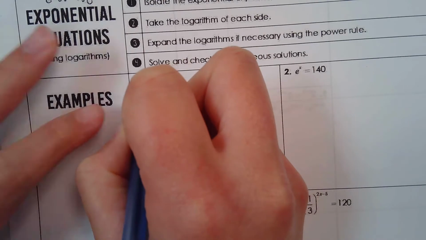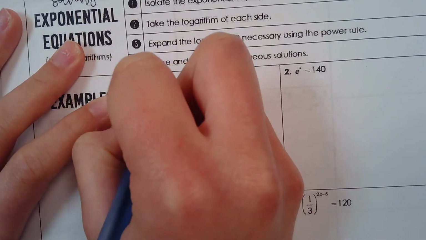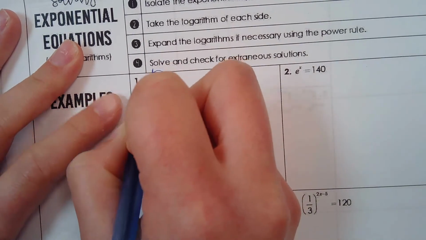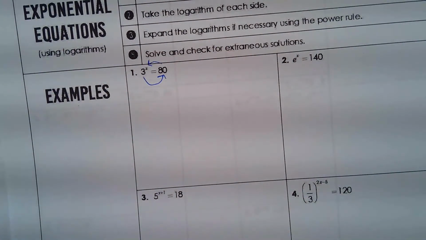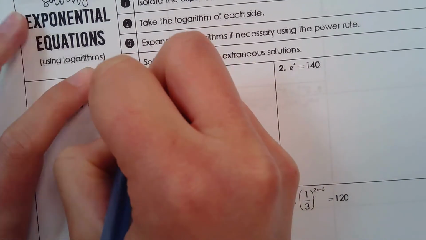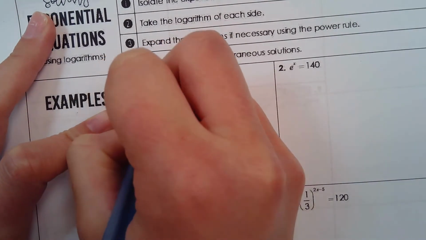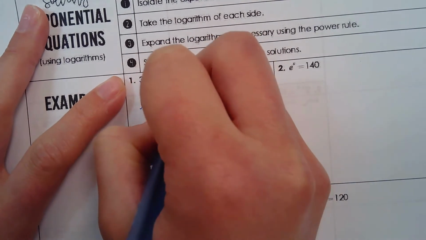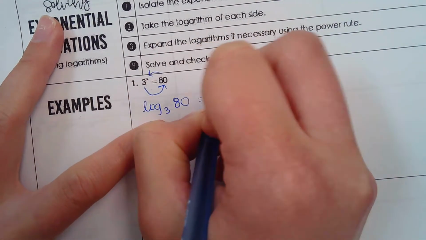So basically around the world just means the base is here and this goes on the inside and then this is like the other side. So it's log base 3 of 80 equals x is how you would write that or say that. But you should already know how to switch from exponential to logs because we did that last week. So as I was saying, it's log base 3 of 80 equals x.